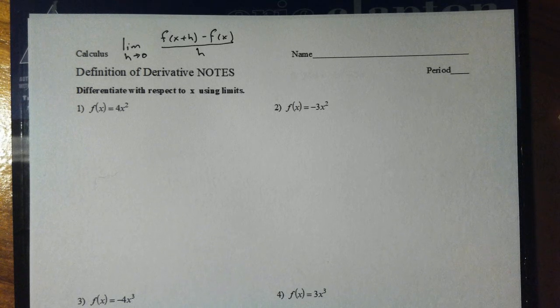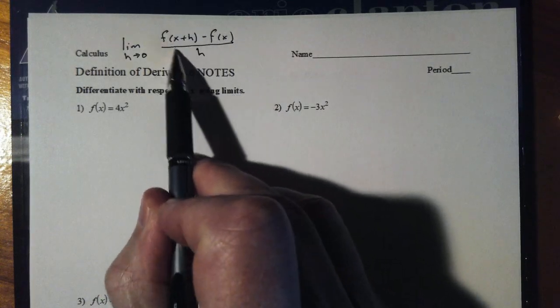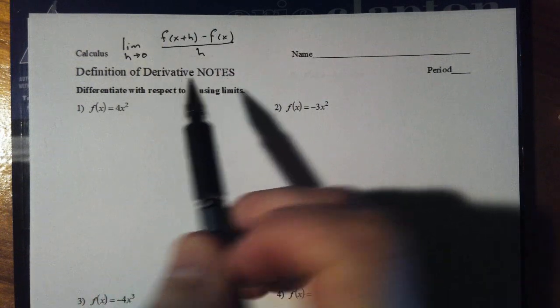We're going to be taking a look at calculus for the rest of this term, and we're going to start out with just a discussion of the definition of derivative. And a derivative is just a slope formula. We've talked about a slope formula before, and this you have seen numerous times this year. You may have to jog your memories a little bit.